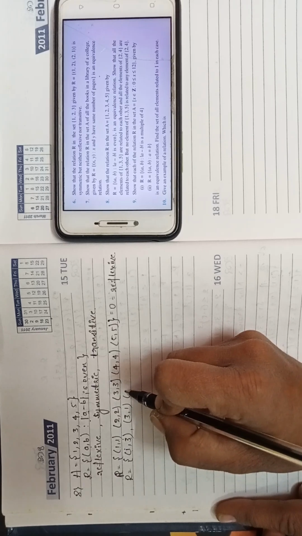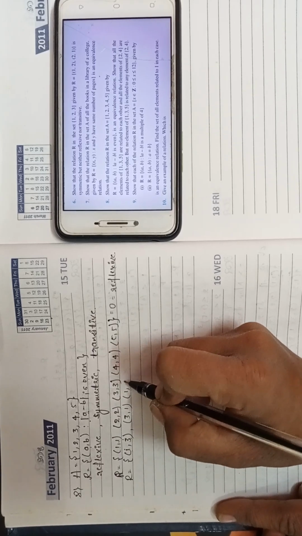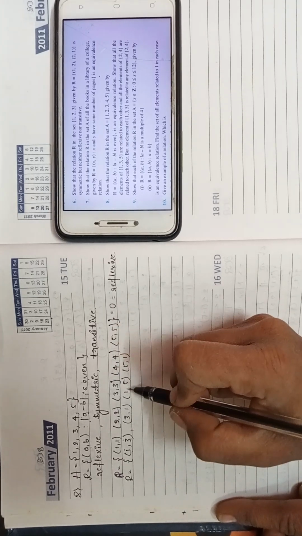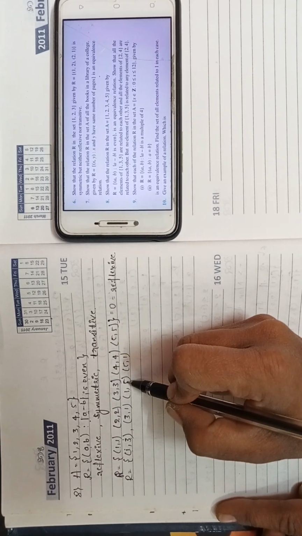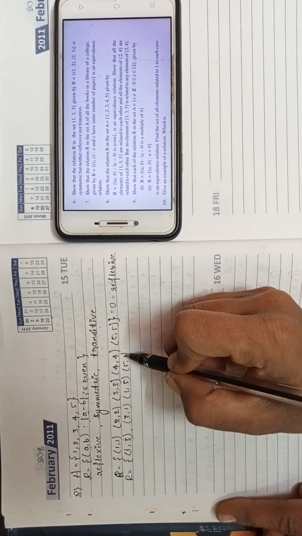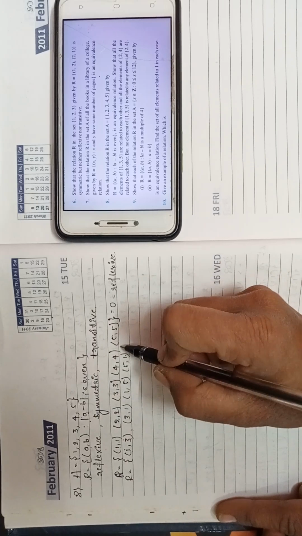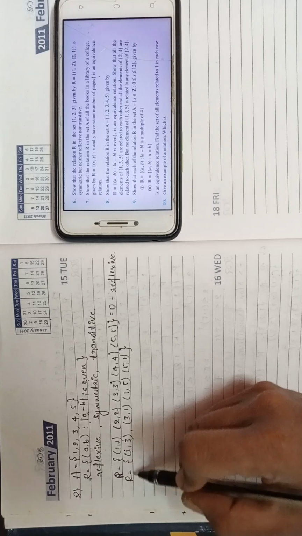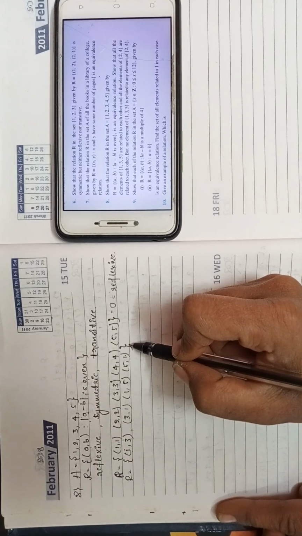If I write (1,5), I can write (5,1) also. Even here 1 minus 5 will be minus 4, the mod of minus 4 will be plus 4, and it is even. So 5 minus 1 will be 4, that is even. So like this I can define relations for the symmetric.